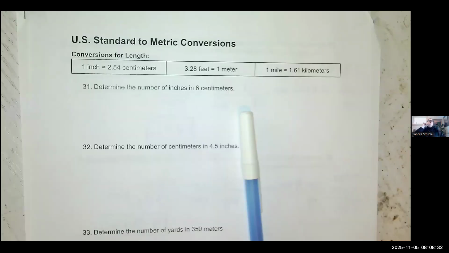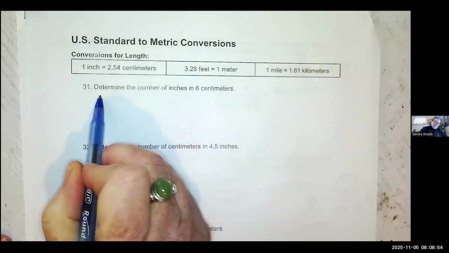Okay, let's finish up. We got US to standard, and then we've got some other ones to do as well. All right, given the length for conversions, I've got 1 inch is 2.54 centimeters, 3.28 feet is a meter, a mile is 1.61 kilometers. Okay, we're going to determine the number of inches in 6 centimeters.